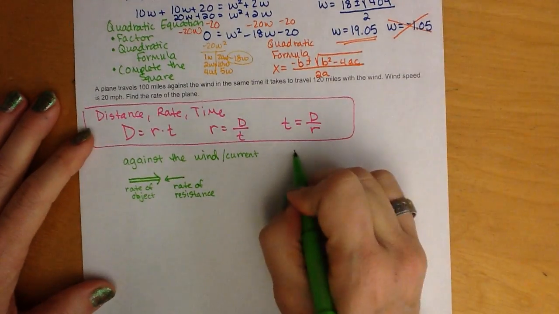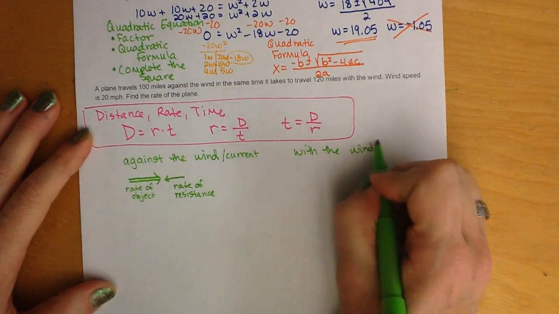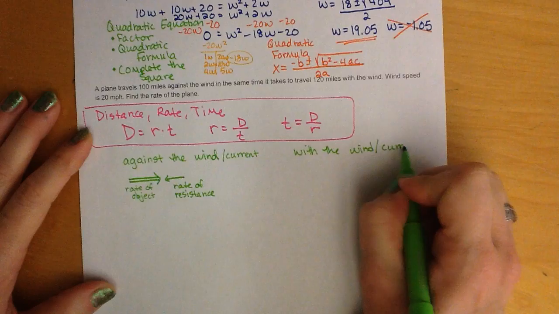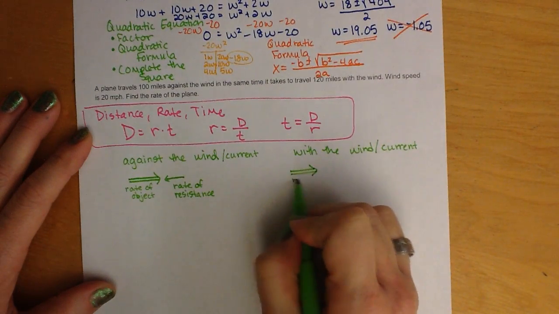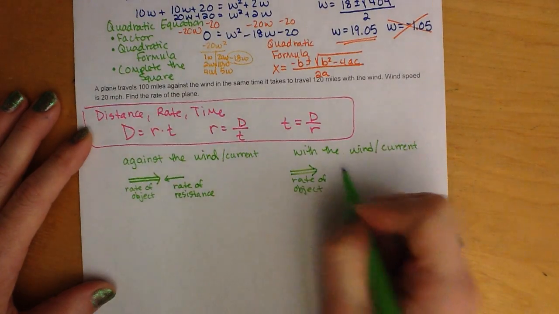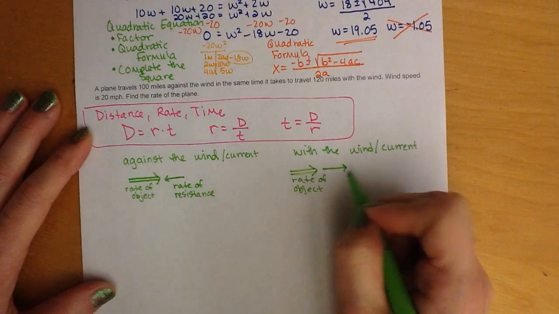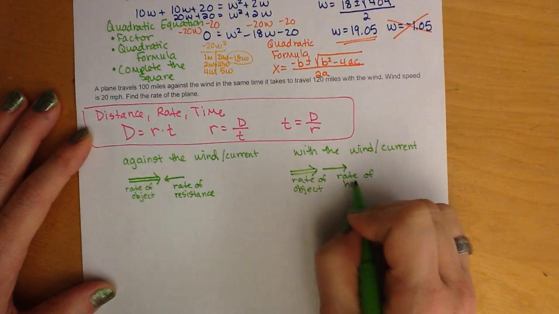And then when we're going with the wind or current or electric sidewalk, we have the rate of the object and then the rate of the helper, I guess.